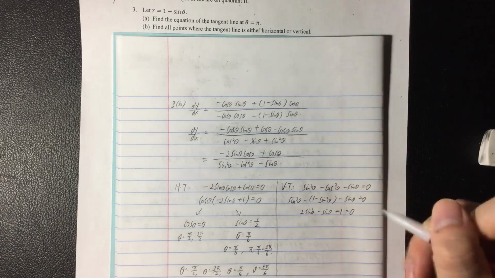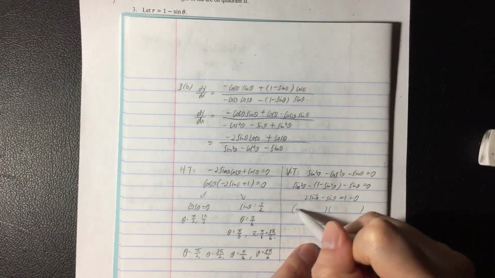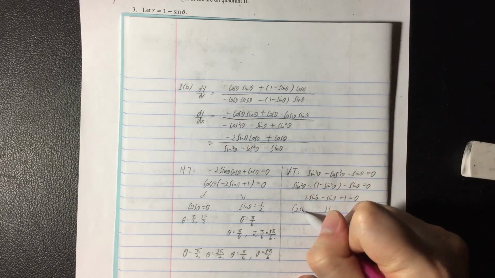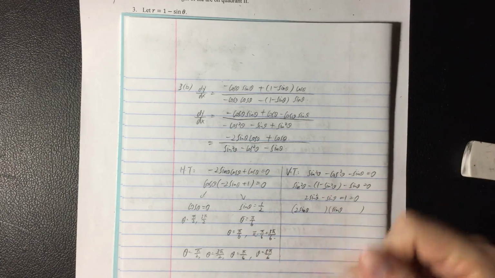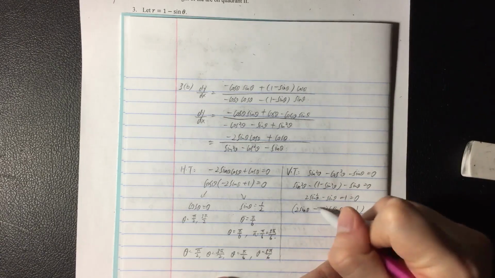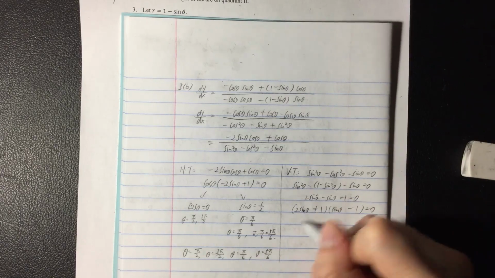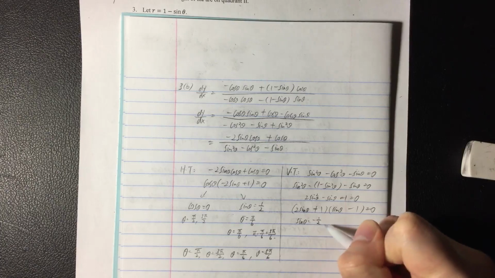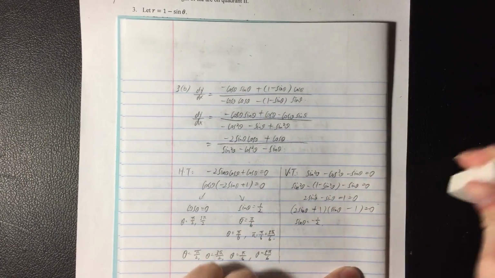If I factor this equation, it can be rewritten as 2 sine theta minus 1 in the first parenthesis, sine theta plus 1 in the second parenthesis. Solve the equation for theta. Sine theta equals negative a half, or sine theta equals positive 1.